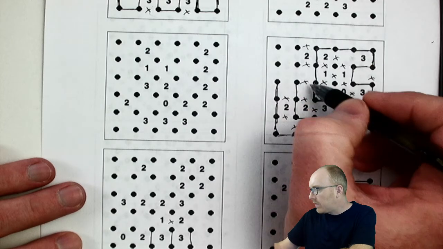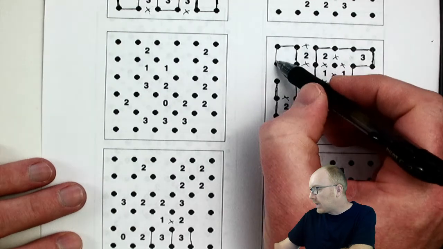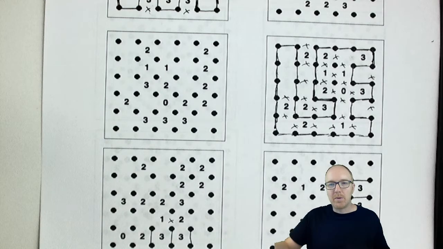All of these are X's because you can't make T's there. So this is a line, and how are you going to connect this? Well, these can't connect. So 1, 2, and we've got our second puzzle solved.